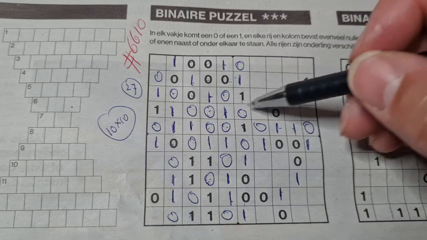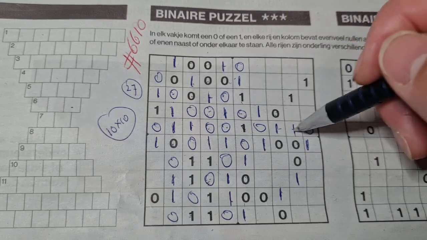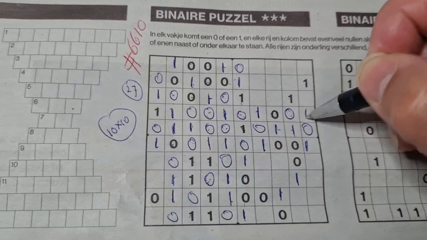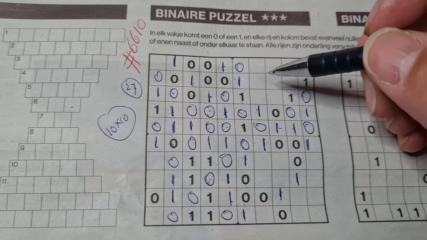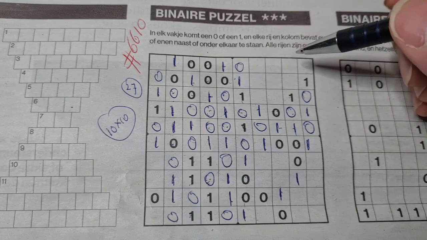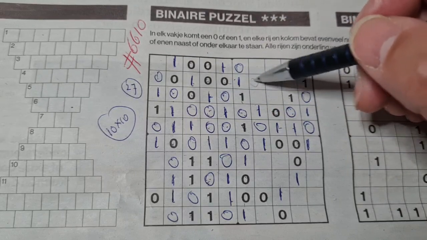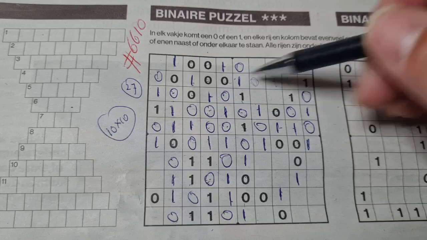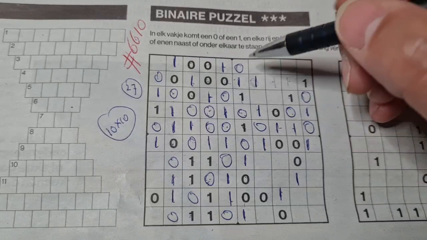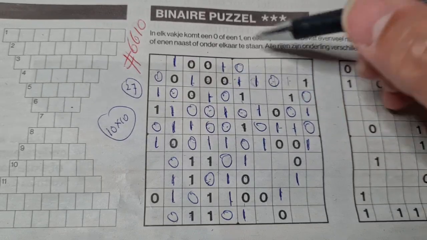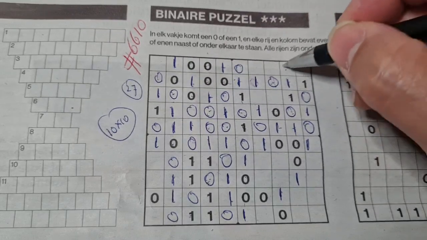Let me see. Between two O's comes a 1. And between two ones comes an O, double O, here one, there one. Between two ones comes an O. 1, 2, 3, 4 O's. If I place number 5 there, then we have 3 ones in a row in this row. Not allowed, one of the rules, so this can be no. This should be a 1. Double 1, there no. Now we have 1, 2, 3, 4, 5 O's. So the rest are ones. Double 1, there no.